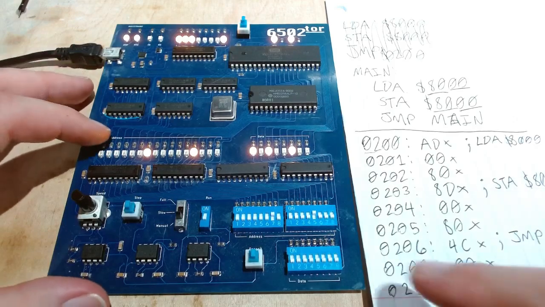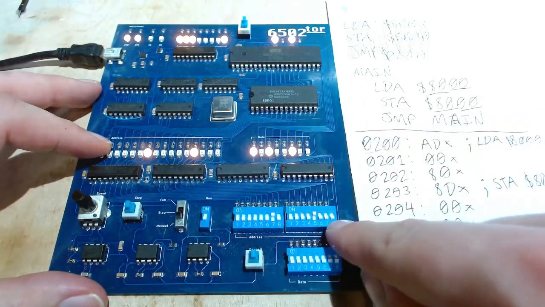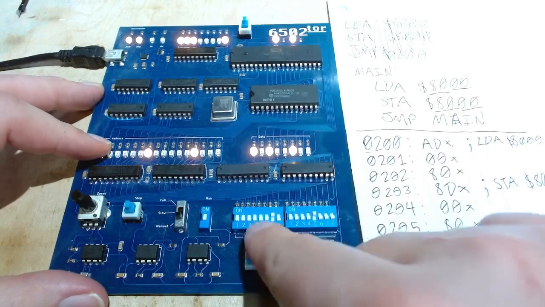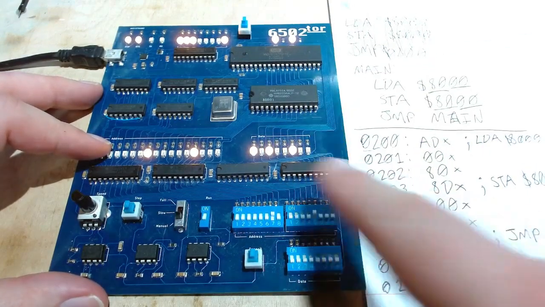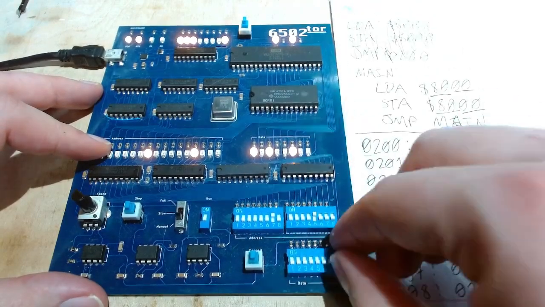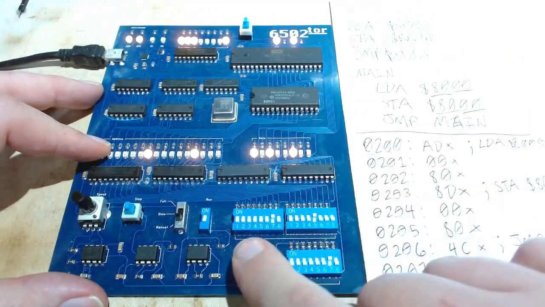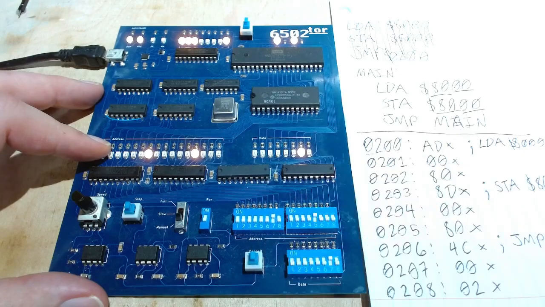So, as you can see, these switches are still set to the last thing I had them at, which was that 02, 08, which is where the 02 is supposed to be, and it is not an 02, it's a bunch of crap. So let me fix that. There we go. Now it's an 02.